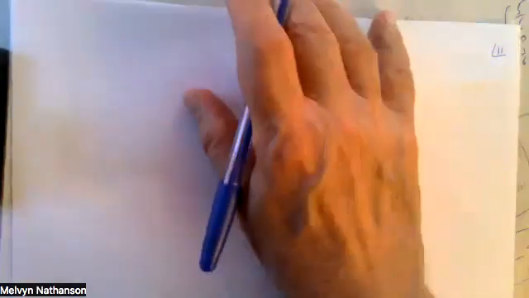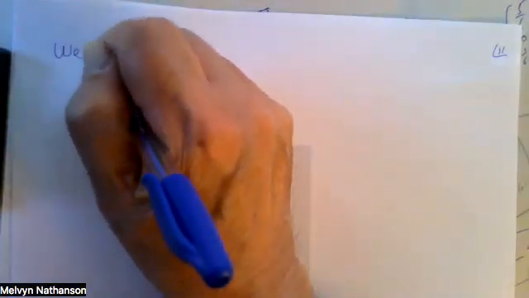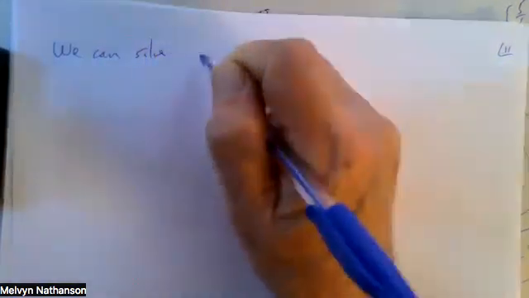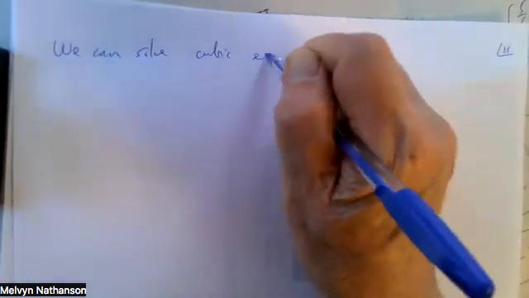Let me add one last remark, and this is discussed in much more depth, if you like, in the further topics at the end of this chapter. So we can now solve cubic equations.